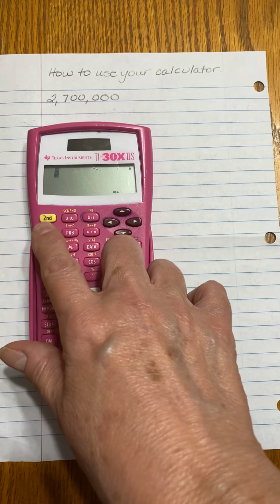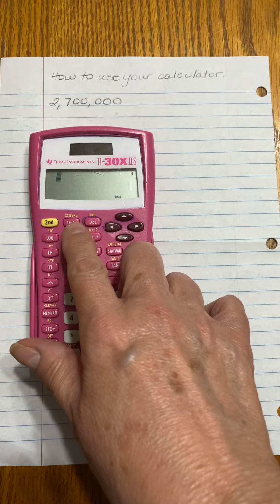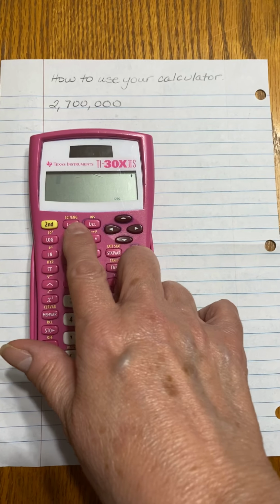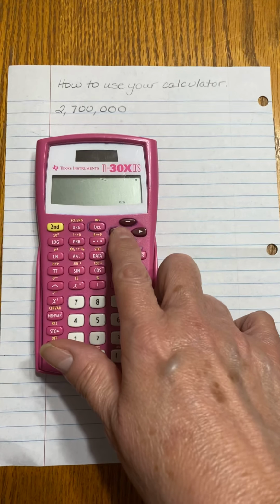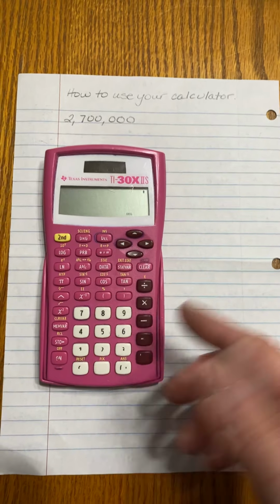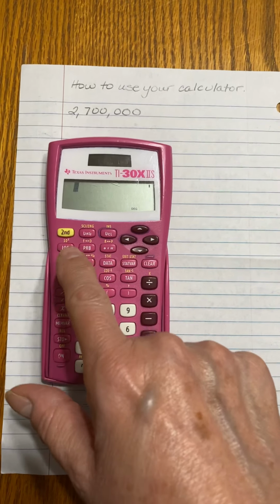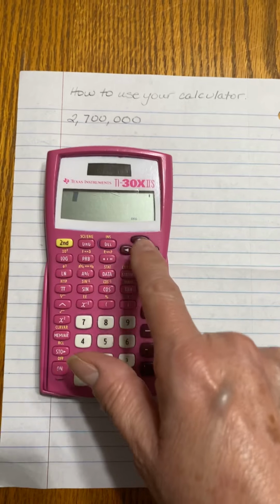Okay, we're going to be using the second button, also the PRB, which is the SCI/ENG. We're going to be using our arrows here, as well as clear and enter, in addition to this grouping up here.